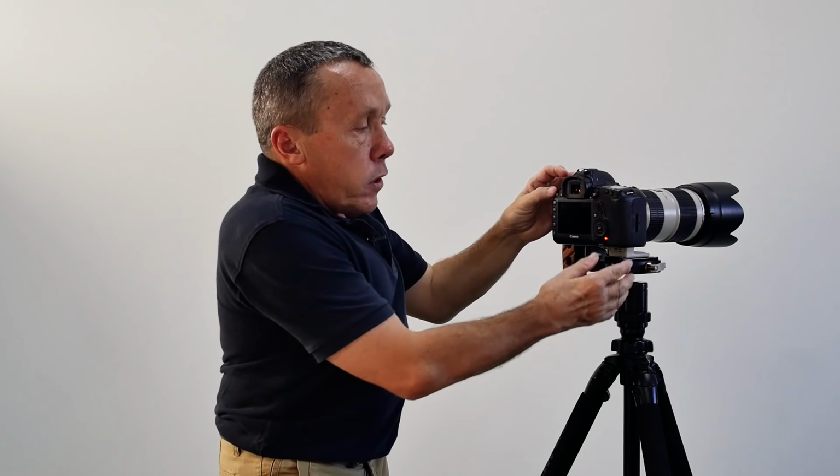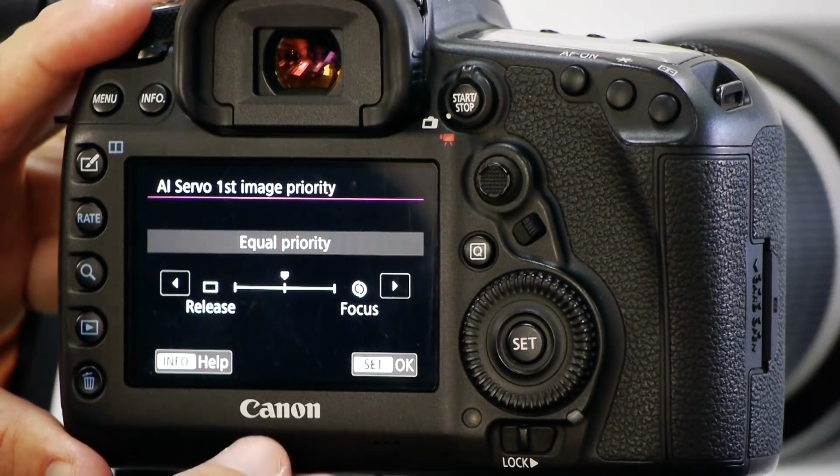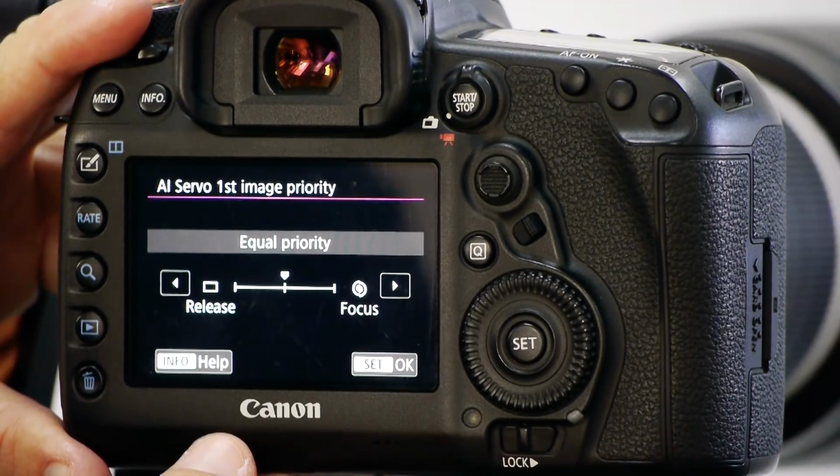So if you have your 5D Mark IV set on release, the camera will trip the shutter whether it's confirmed focus or not, but it will then continue on to try and focus for the next frame, and it will also keep trying to focus between every frame that you take. If you choose release, it doesn't mean that there's no focusing happening. It doesn't mean that the camera only tries to focus on the first frame in a burst. It means that there's a limited amount of time for focusing to happen, but it does still happen. This particular screen deals with the first image in a burst.